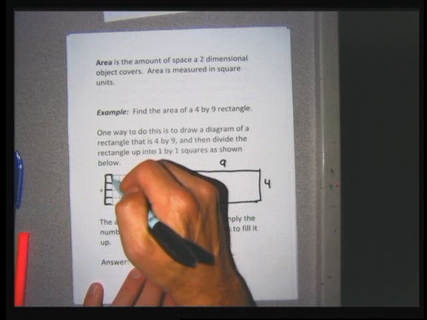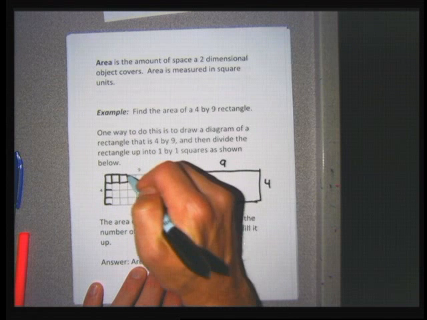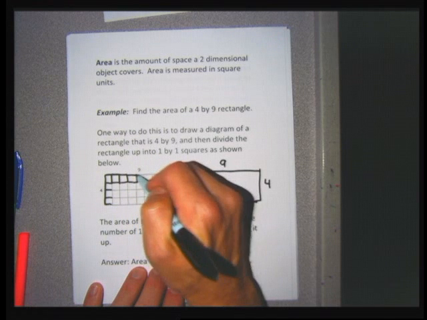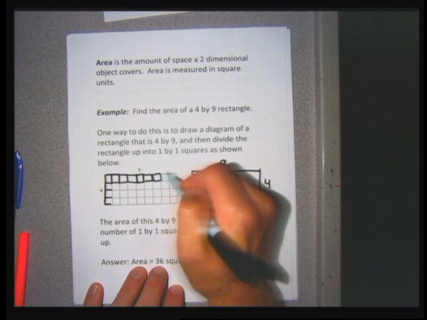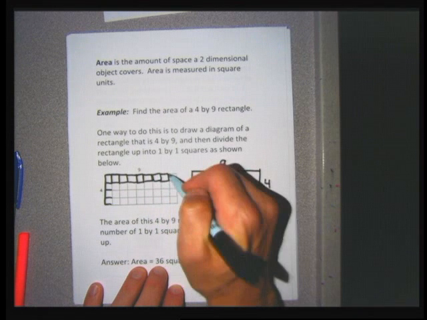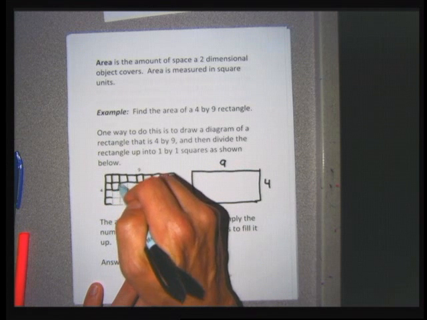And if I did horizontally, divided the 9 up into 9 units, each one of these squares that I'm drawing is a 1 by 1 square, and a 1 by 1 square has an area of 1 square unit.